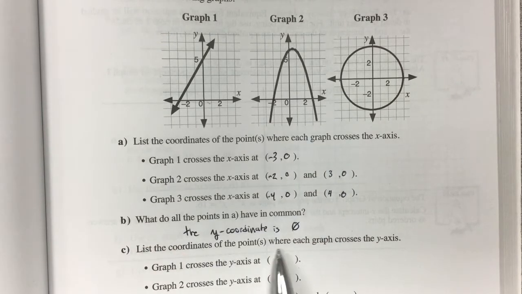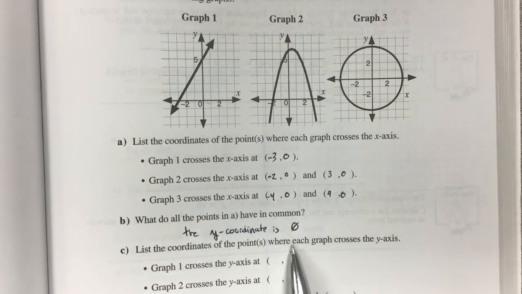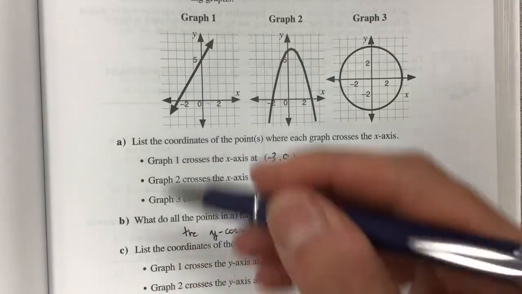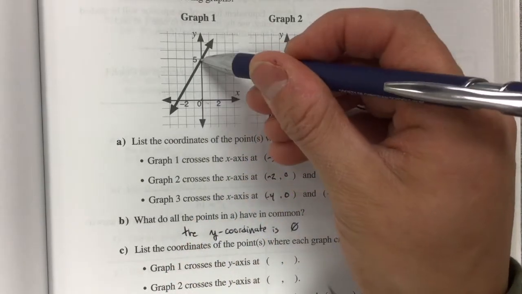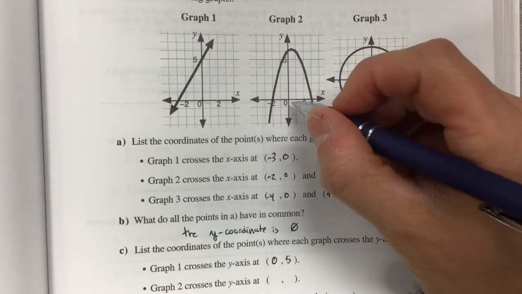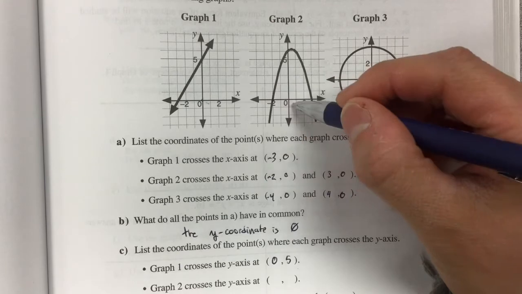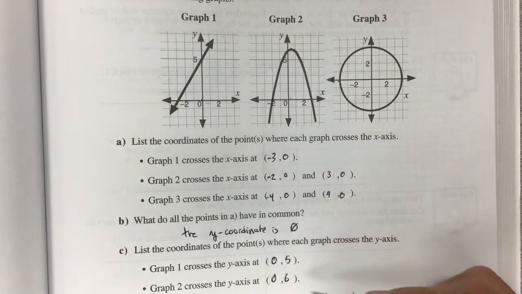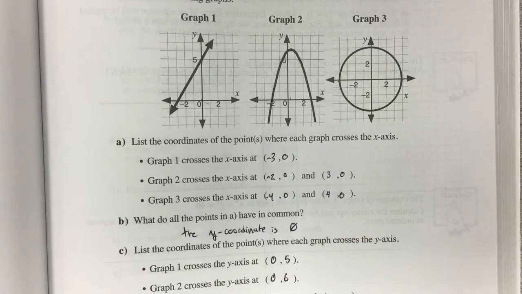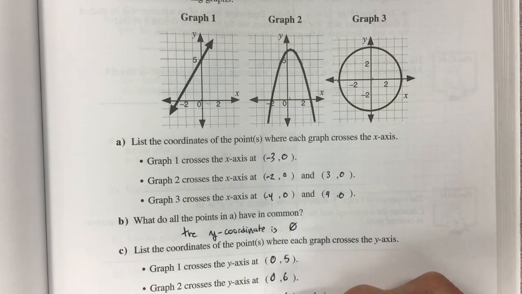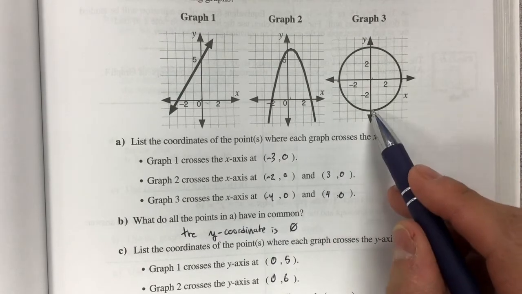So the next thing I'm going to do is list where they cross the y-axis. If we look back at graph 1, it crosses the y-axis at 0 and 5. Graph 2 crosses the y-axis at 0 and 6. And then graph 3 crosses the y-axis at 2 points, at 0 and 4, and at 0 and -4.